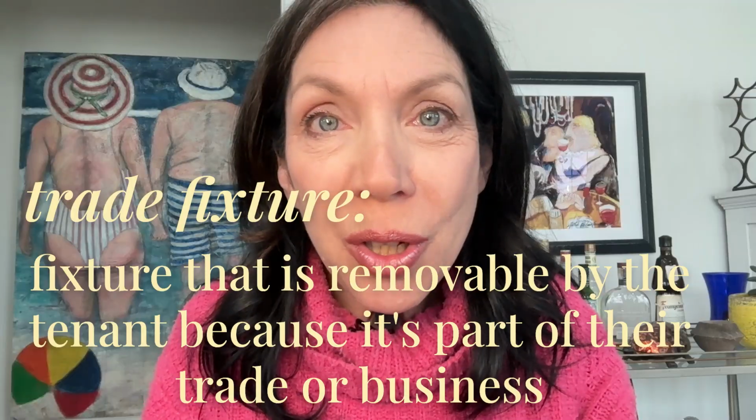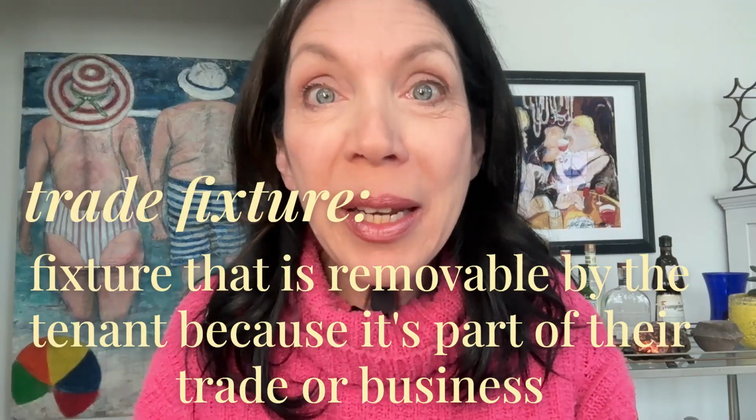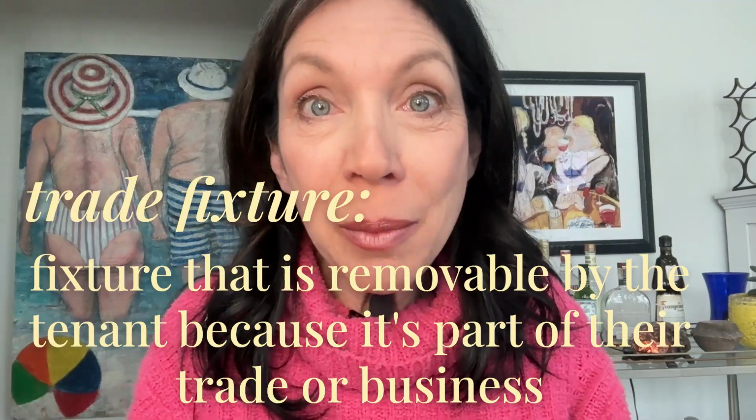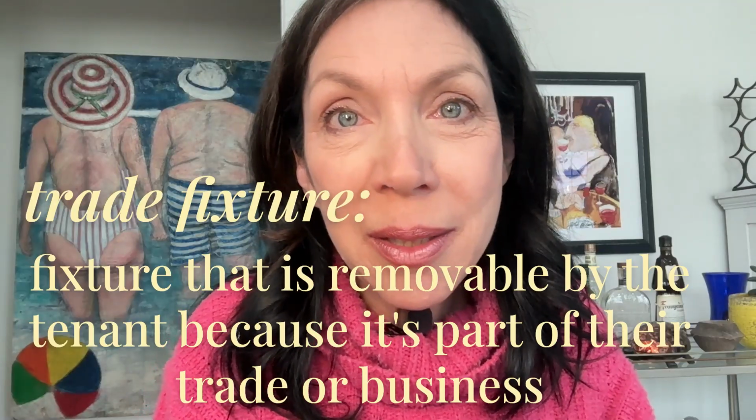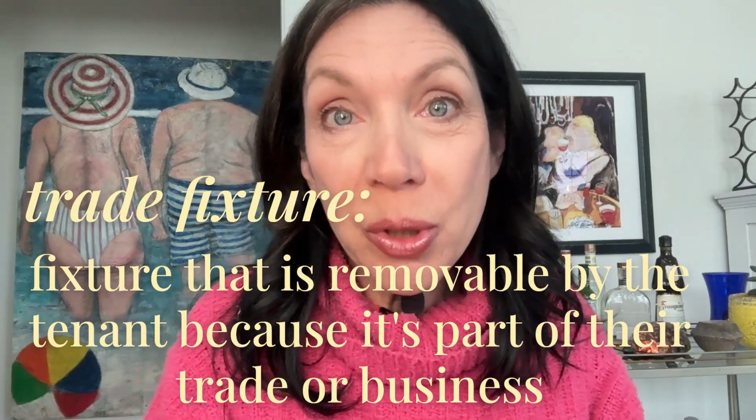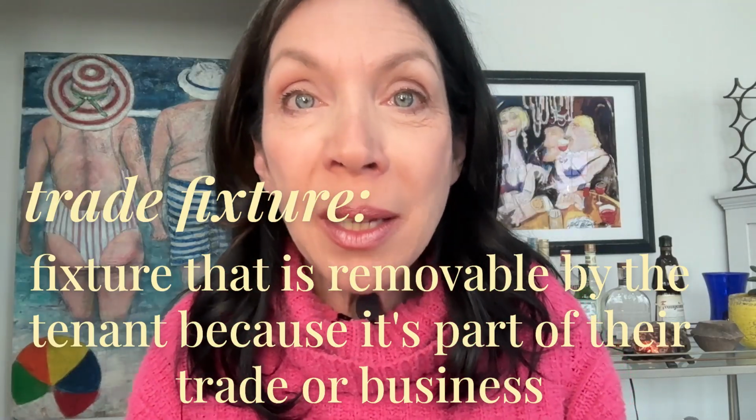A trade fixture is a fixture that is removable by the tenant because it's part of their trade or part of their business. Think bookshelf for a bookstore owner, think pizza oven for a pizza shop owner. That's simple. Don't overcomplicate it.